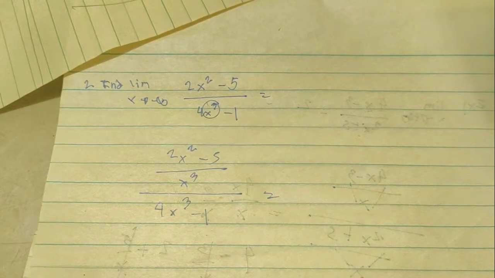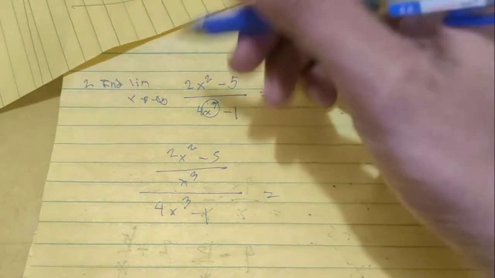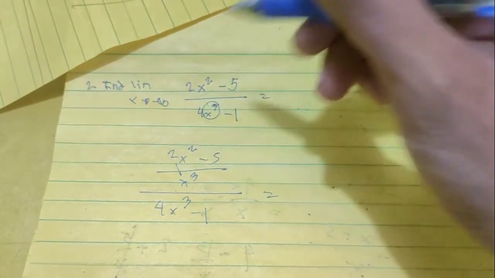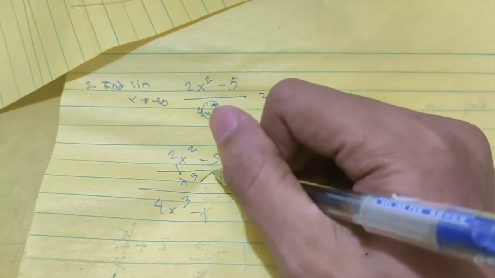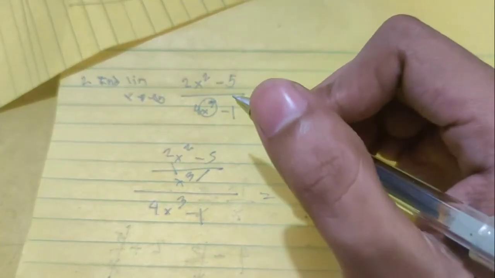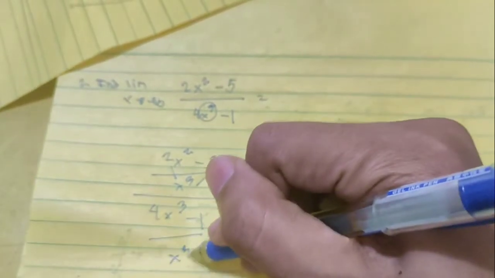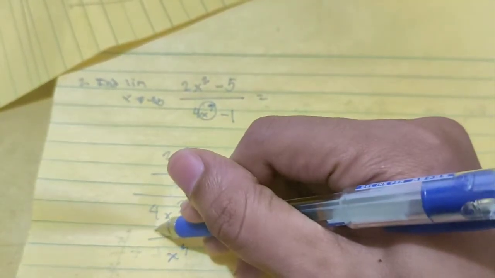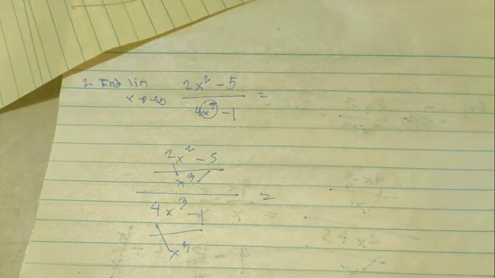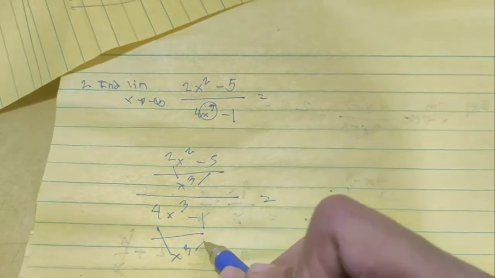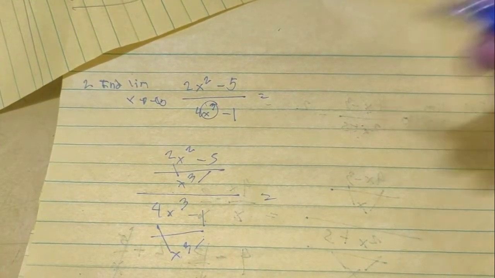Now second, we will distribute it. We will distribute x cubed to 2x squared and to negative 5. So on with our denominator, we're gonna distribute x cubed to 4x cubed and to negative 1.